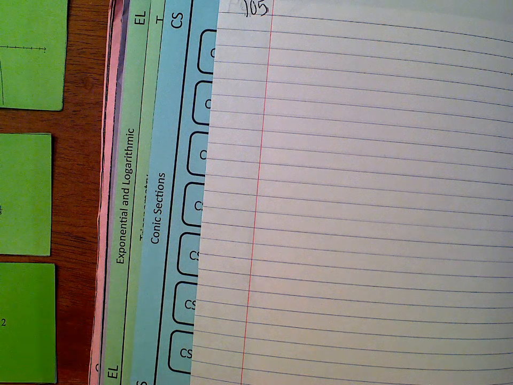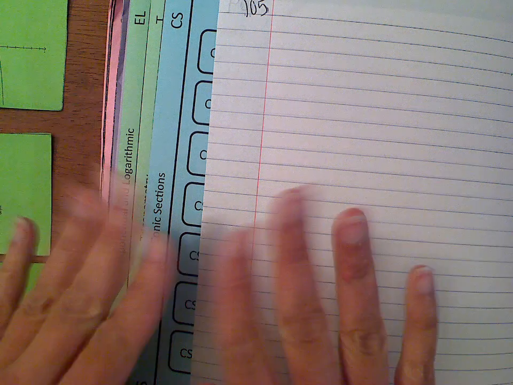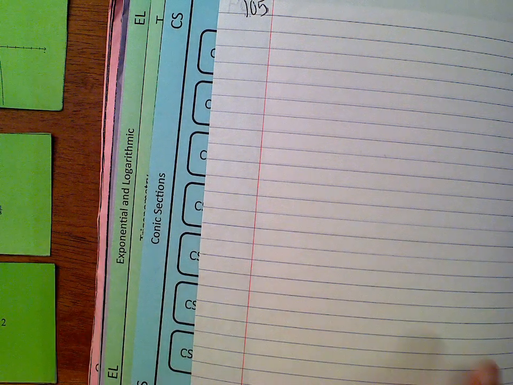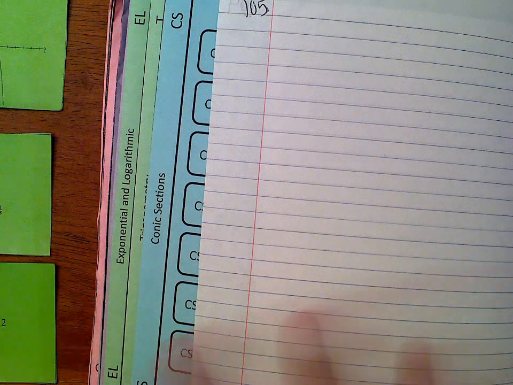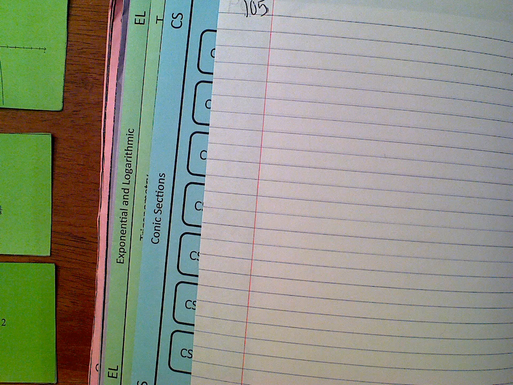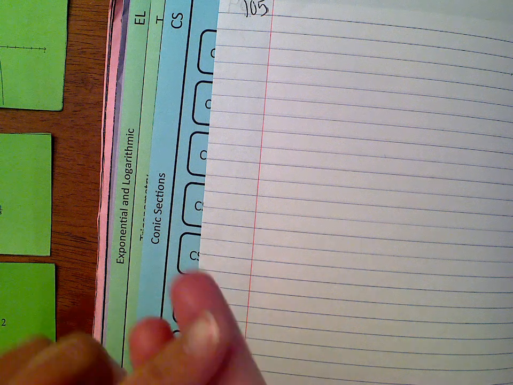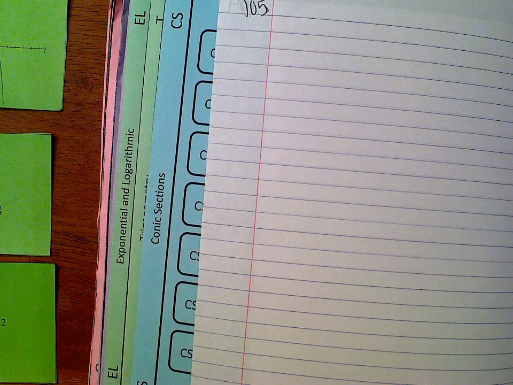Alright guys, so I'm gonna do a little bit of a conic review with you, and I'm just gonna add these in to the correct pages as we go. So I'm just gonna give you a random picture, equation, or information card, and then kind of go over what one it represents. So let's start with this one.